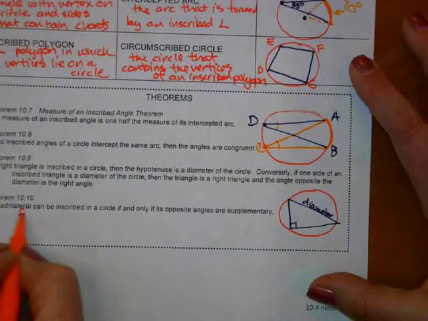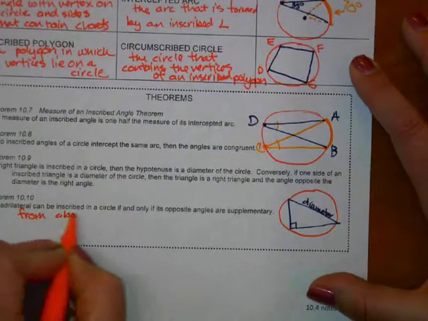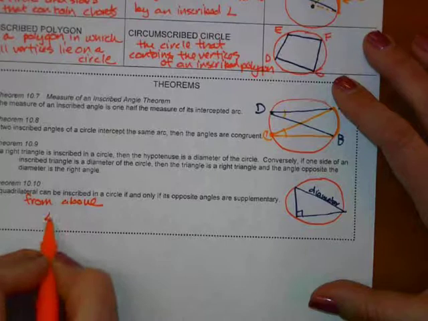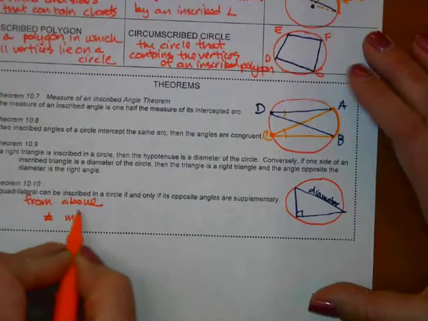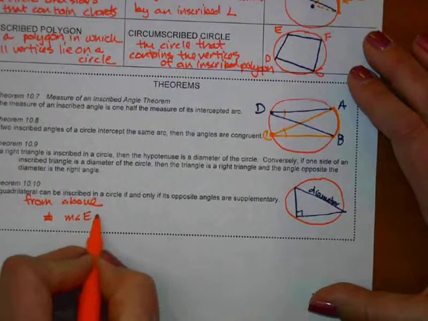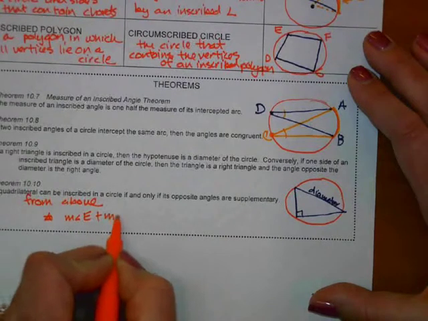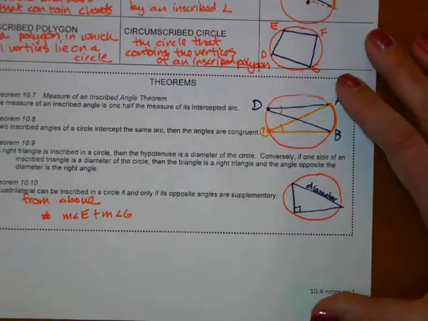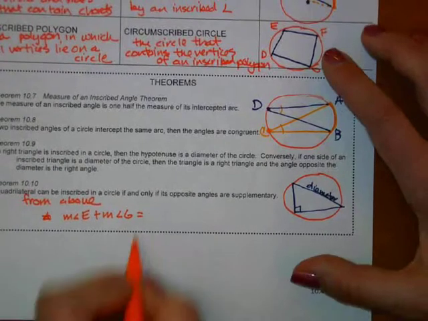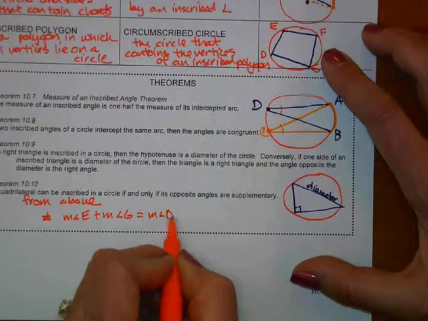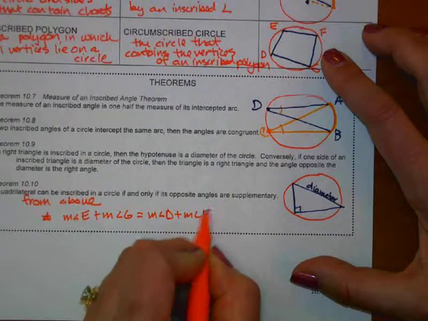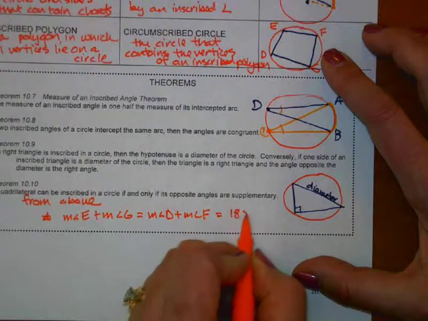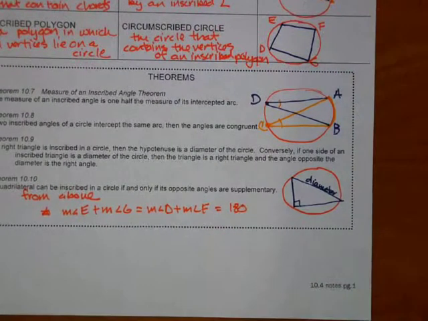So I'm going to say here from above, we can say that the measure of angle E plus the measure of angle G is equal to the measure of angle D plus the measure of angle F, and they are both equal to 180. That's kind of how you might see it in the book. Make sense?